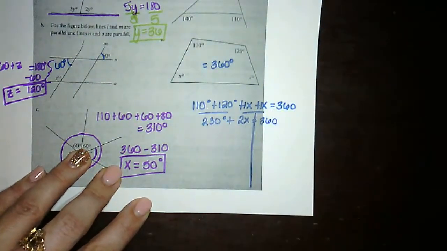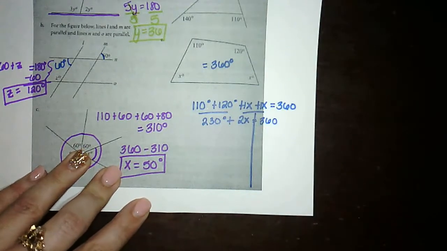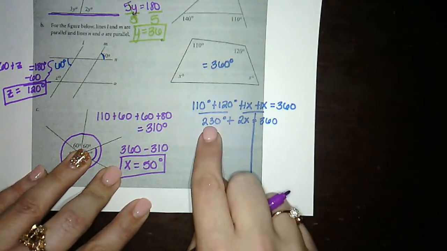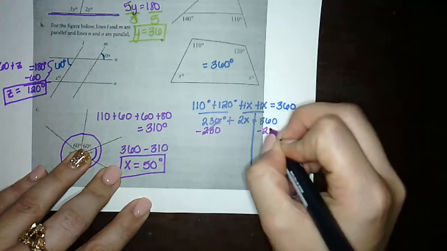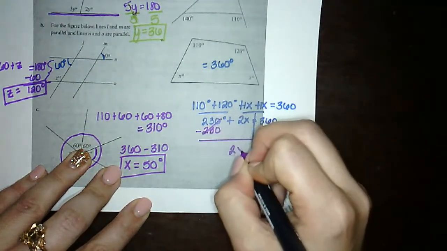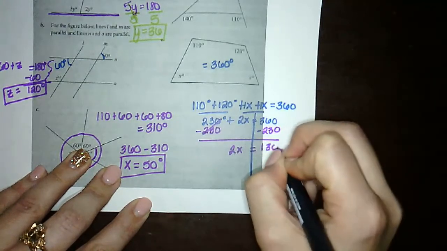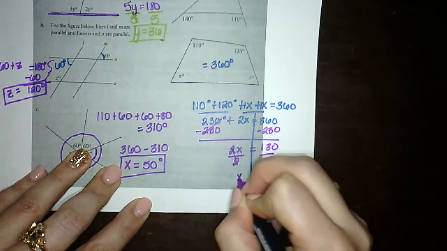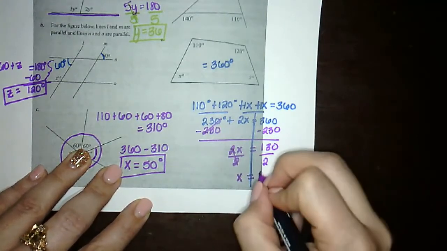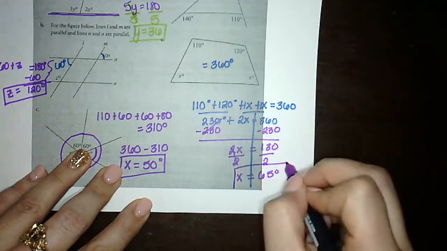And now just solve. Draw your line. Do inverse operations. What's farthest from X but is still on the same side? 230. So we subtract this on both sides. And we're given 2X equals 130. Divide by 2. And X equals 65 degrees.